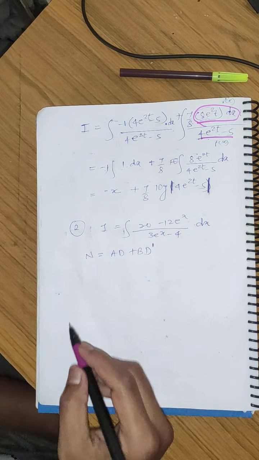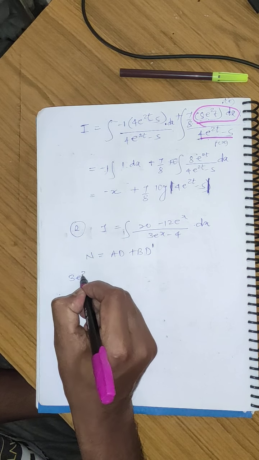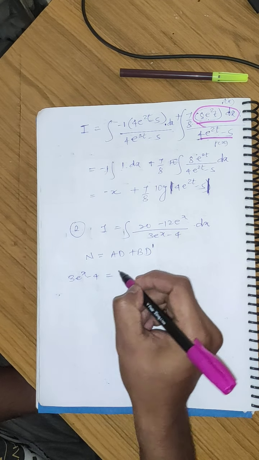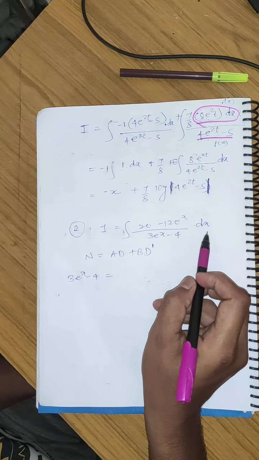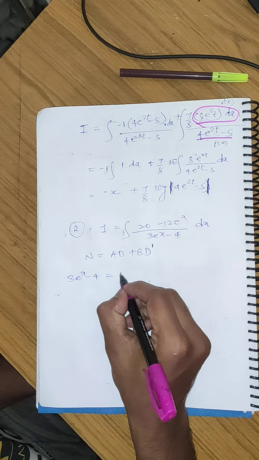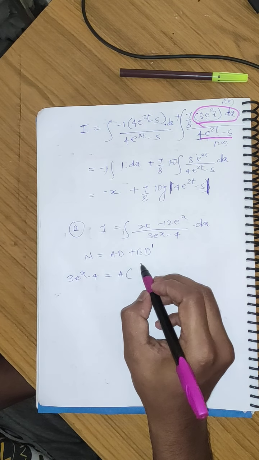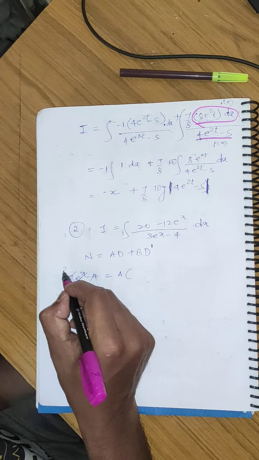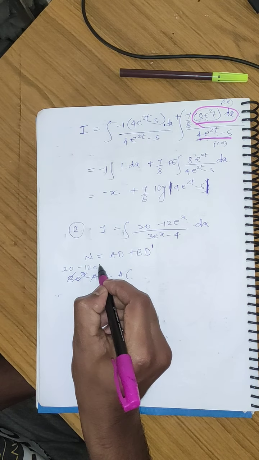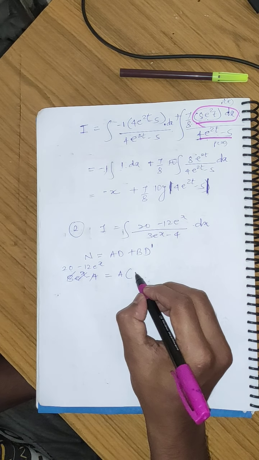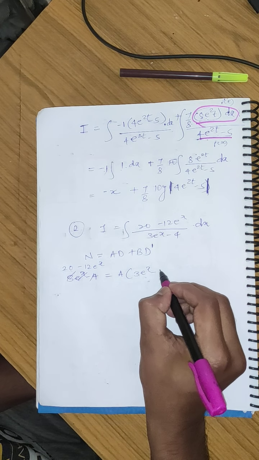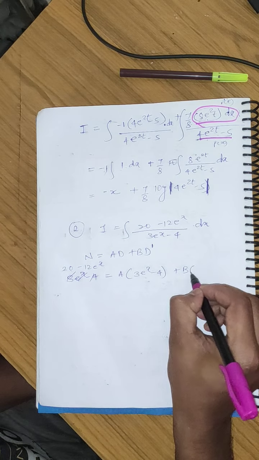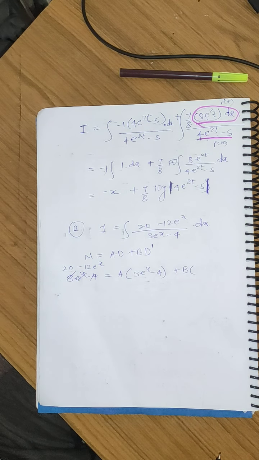ठीक है. सो द डिनोमिनेटर इज 3e⁻x -4 इज इक्वल टू a is a constant in bracket, I'm sorry, यहाँ पे मुझे 20 minus 12e⁻x लिखना था. सो ये 3e⁻x -4 लिखा, प्लस b into derivative of this will be what now?